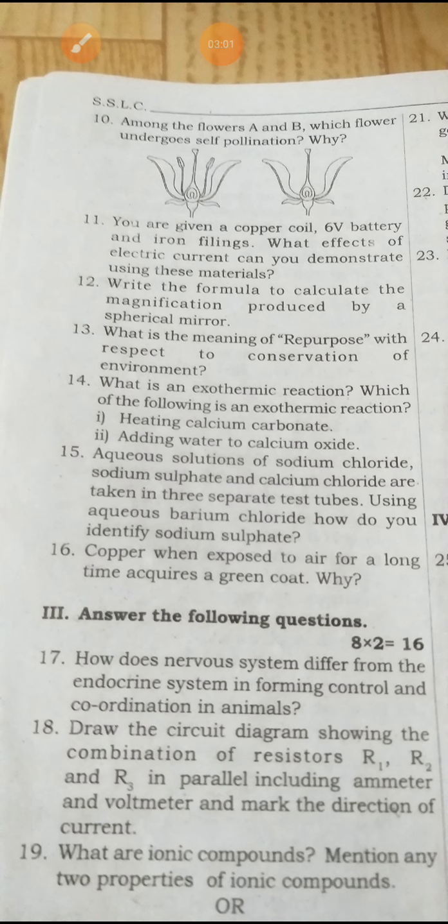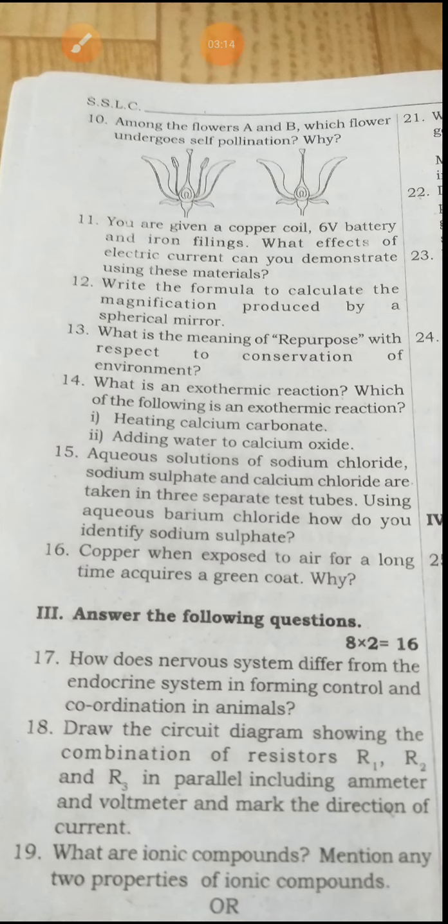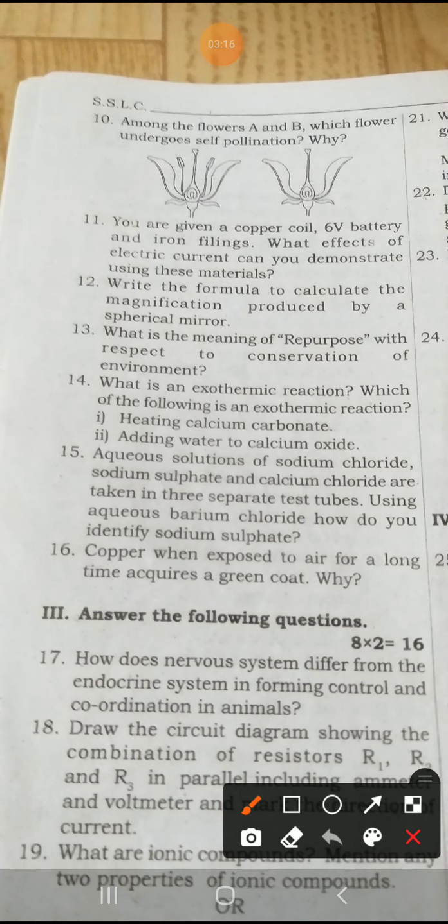We can write the answer that the electromagnetic effect of current can be demonstrated using these materials. For example, look here at what is given: a copper coil, a 6-volt battery and iron filings. What effect? The electromagnetic effect of electric current.